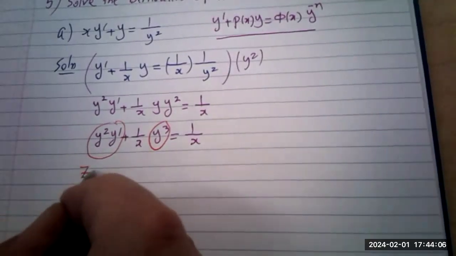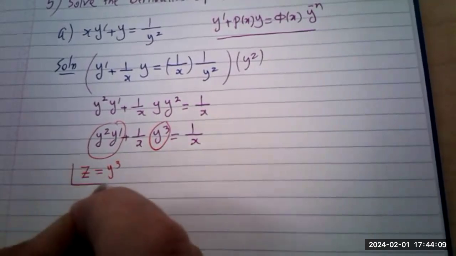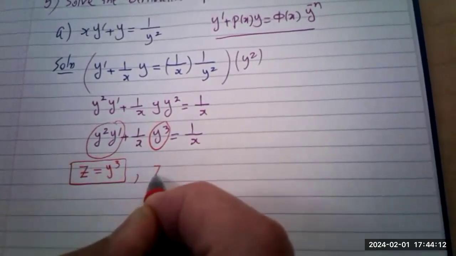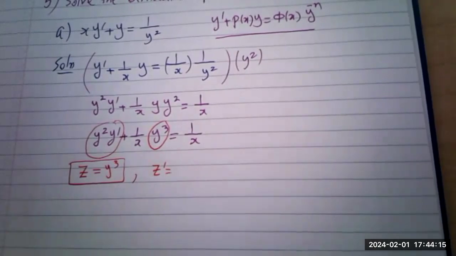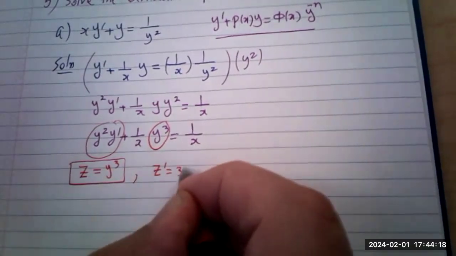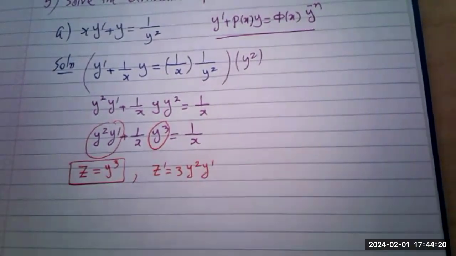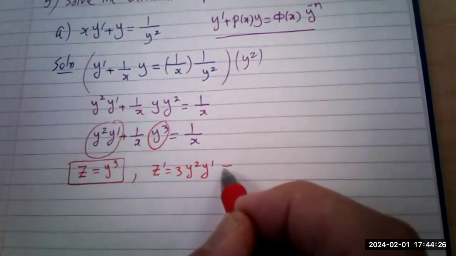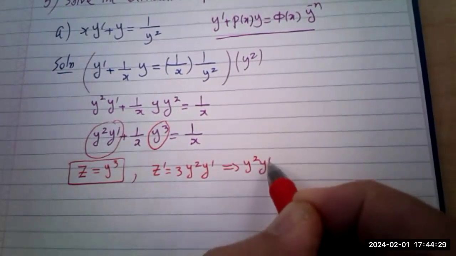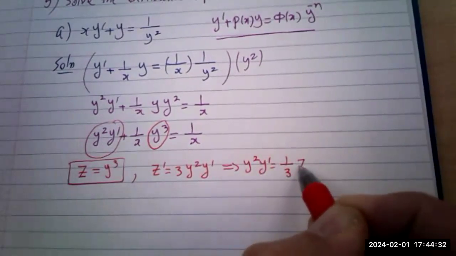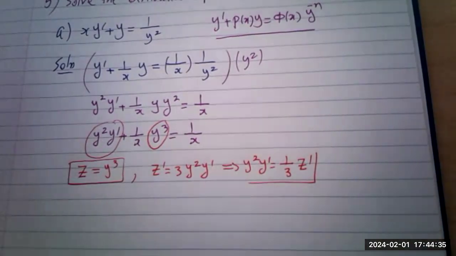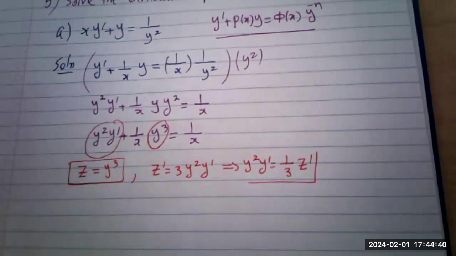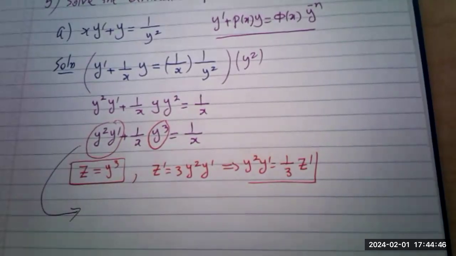Okay, so the next step is you take z to be y cubed. And you have to find the z prime. Differentiate, chain rule. So that gives you 3y squared times y prime. And you need only y squared y prime, so you have to divide by 3. So y squared y prime will be 1/3 of the z prime, which will again normalize it. Go back to this equation, substitute. Change the equation into a linear equation. Okay, so this would be the result.